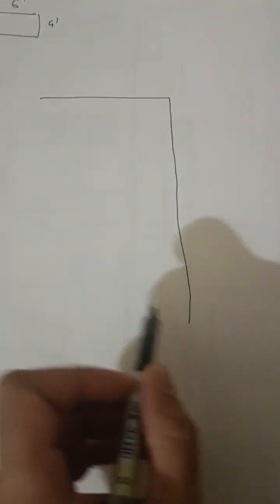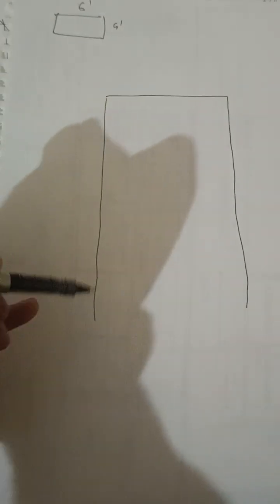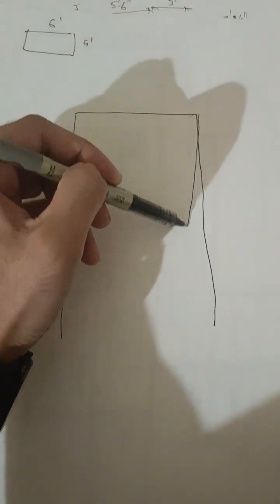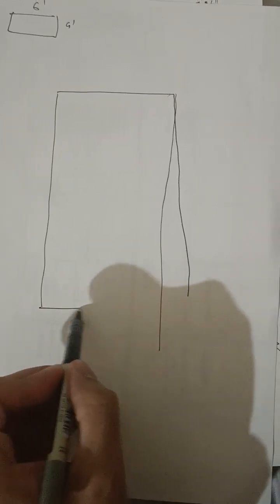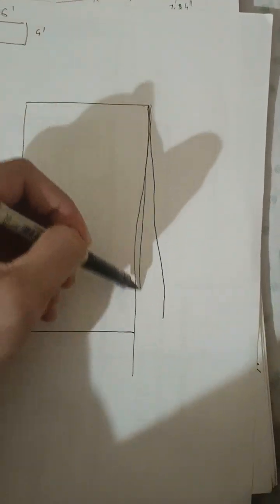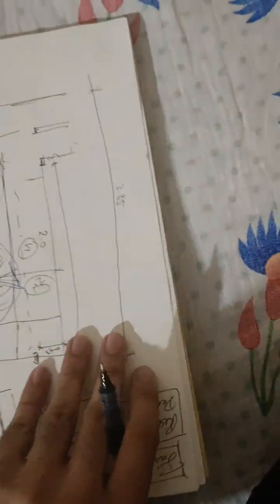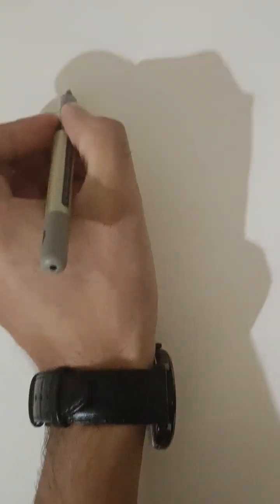So this will be a rectangle. It's a bit difficult to draw with the phone in hand and not looking at the drawing directly. Actually, let's do it again. This will be much easier. All right, so we have got a rectangle.